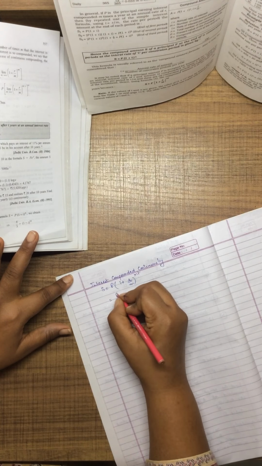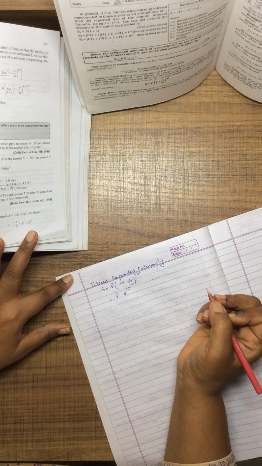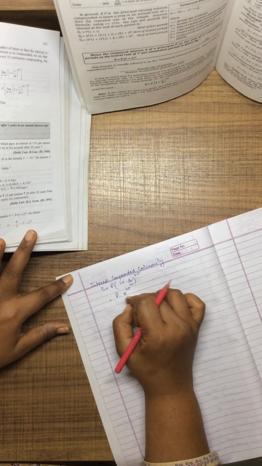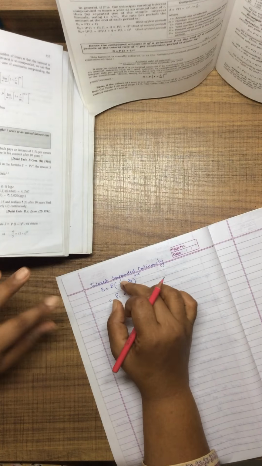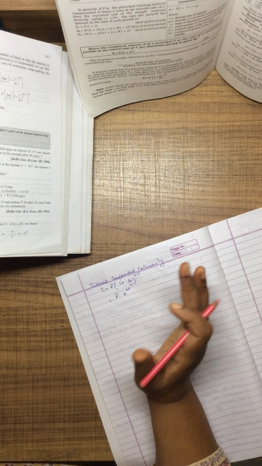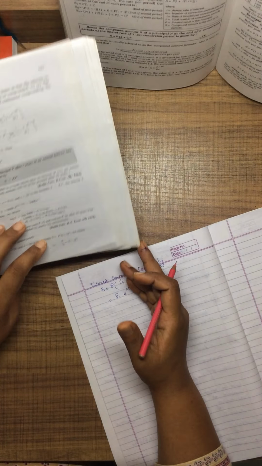So S is equal to P e to the power of RT. The value of e is again given at the back in the table. So just put the values and solve it. Let me do one question on it.